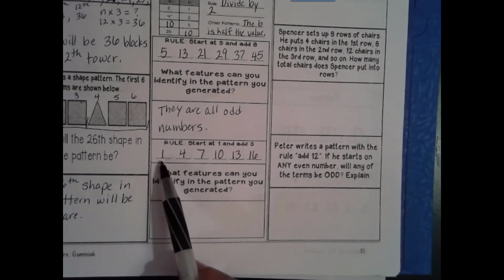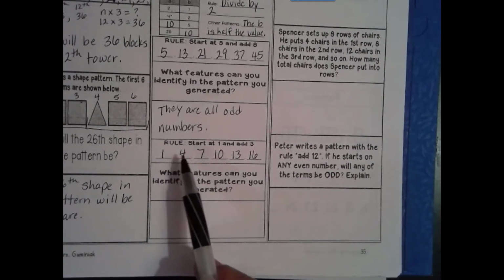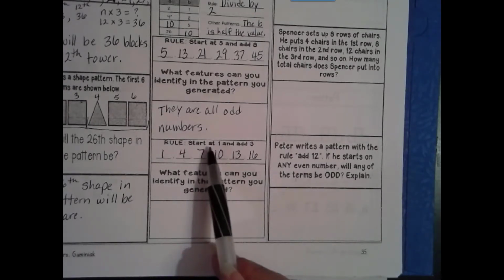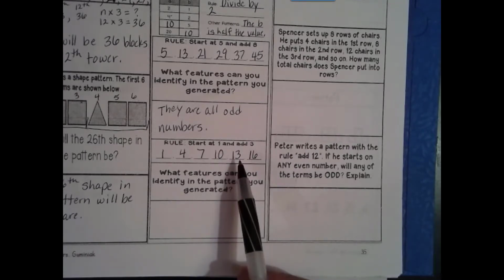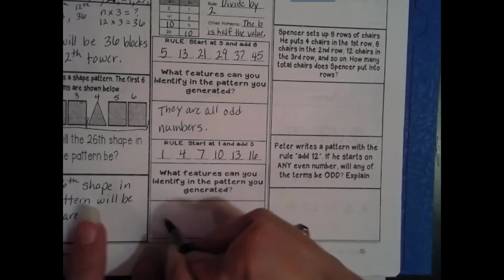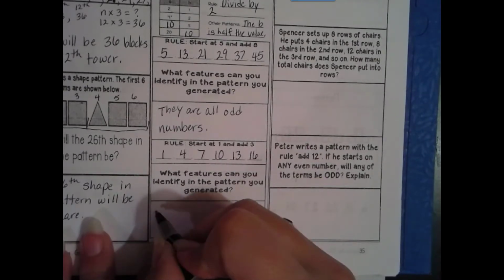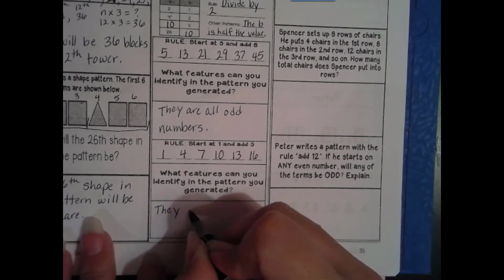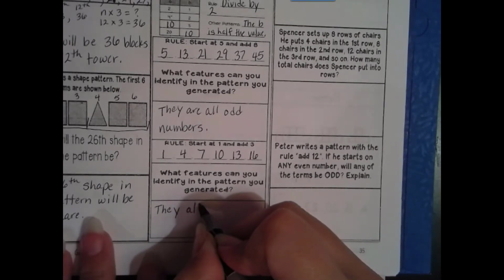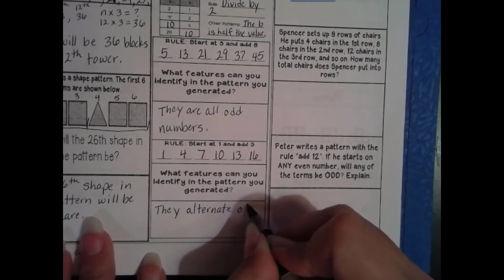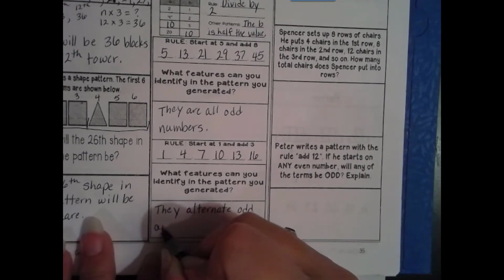This time I started with an odd number. Adding an odd number, it became even. Adding an odd number, it was odd. Even, odd, even. So it's interesting that something I notice in this pattern is they alternate or change back and forth. Odd and even.